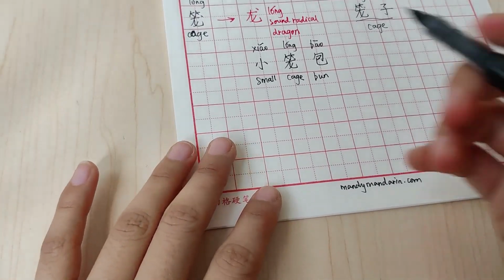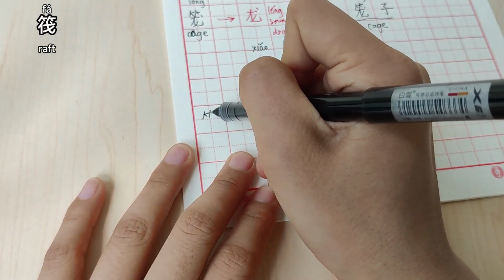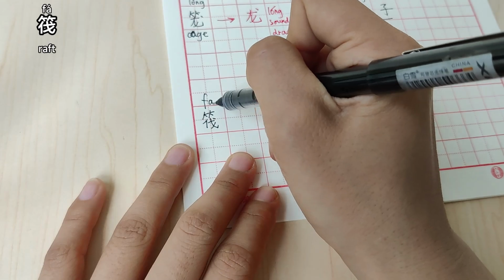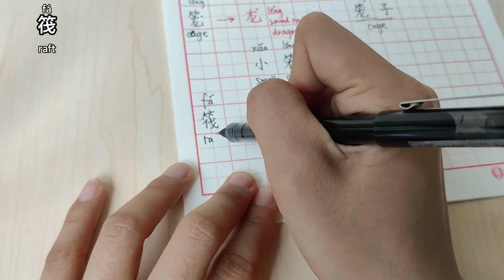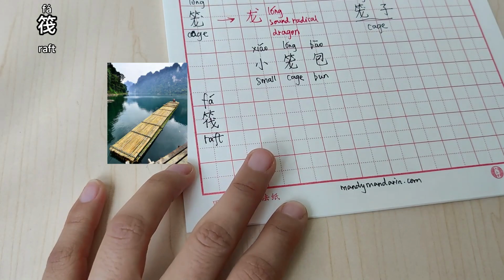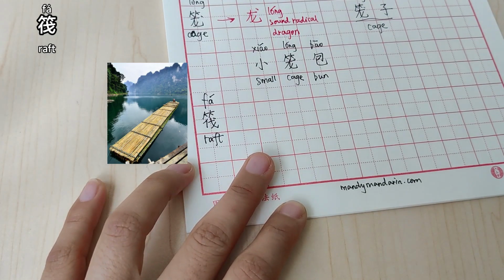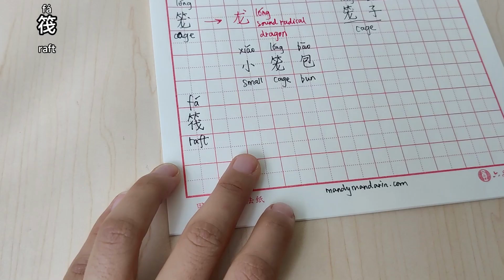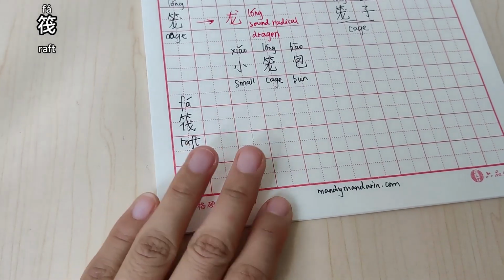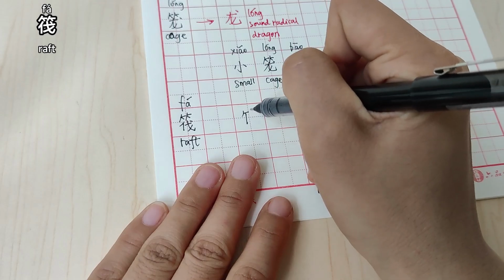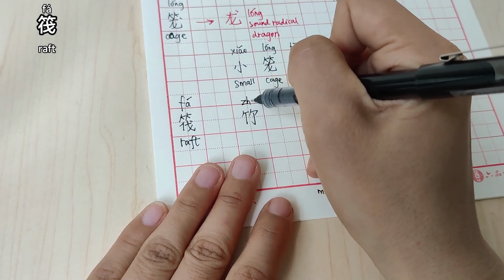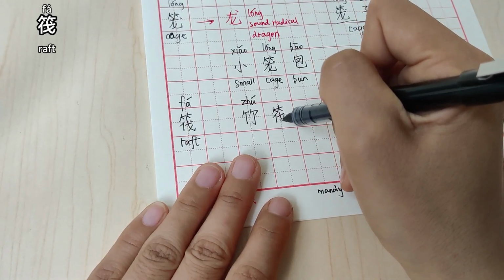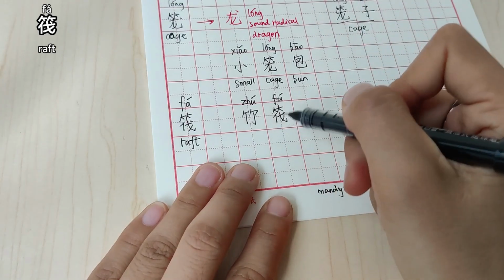Moving on to the next one. Another thing made of bamboo is 筏. 筏 is a raft like this. To be more specific, the raft can be made of wood and it could be made of bamboo, right? So if you want to be very specific, it's a bamboo raft, and that would be 竹筏.